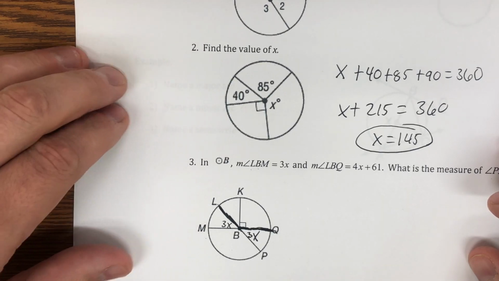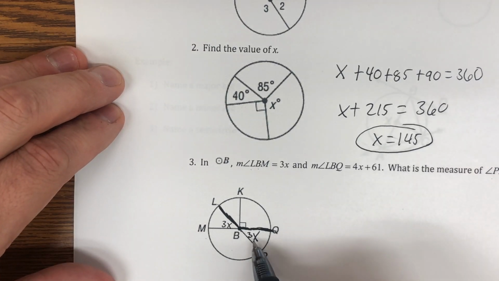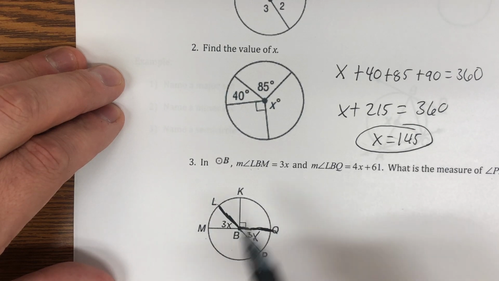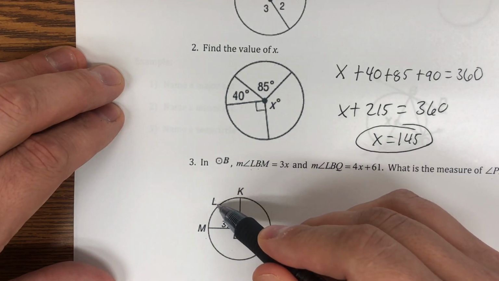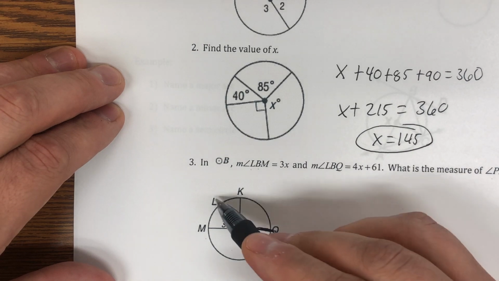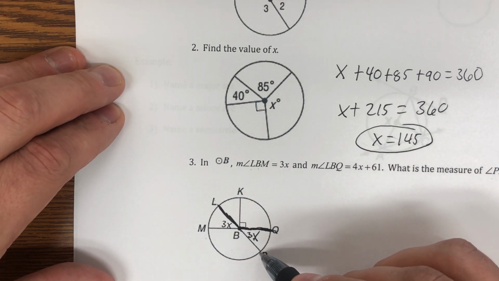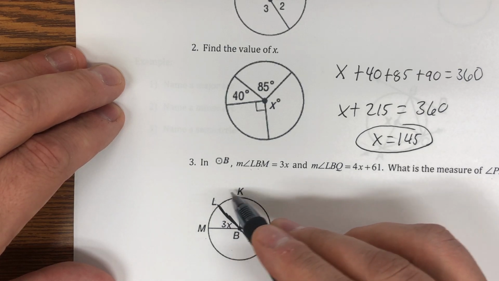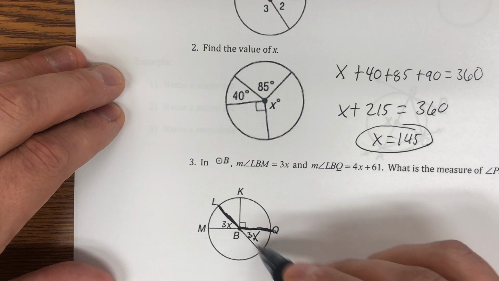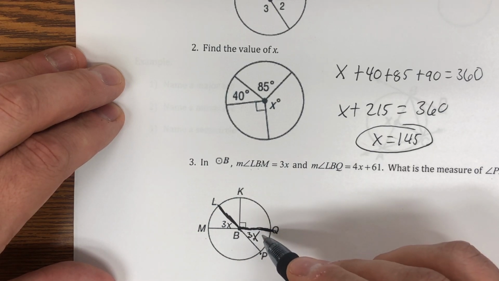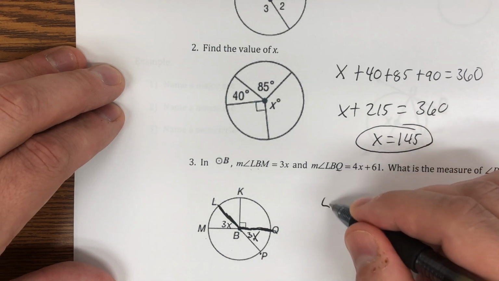So when I take a look at this, I see that this 3x and angle LBQ, they make a diameter. And how many degrees do we think's in a diameter? It's half of a circle, so it has to be 180. This whole angle makes a straight line 180. So LBQ, that one I highlighted, was 4x plus 61.